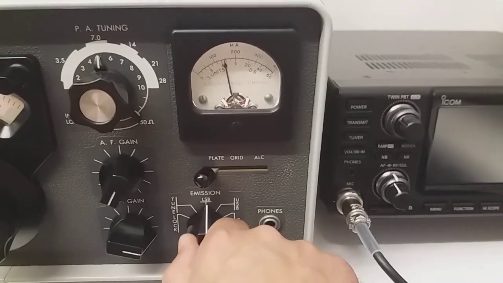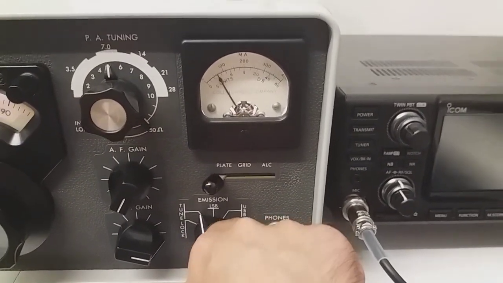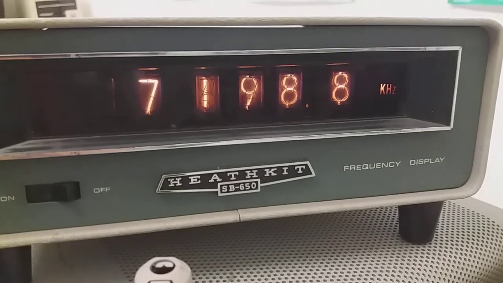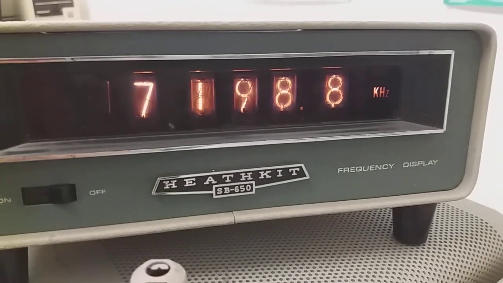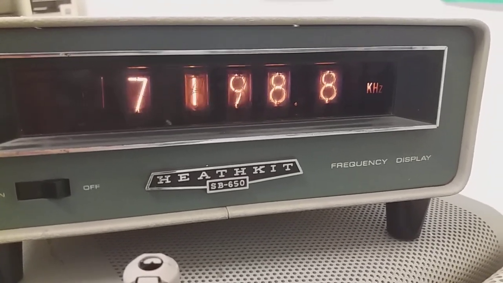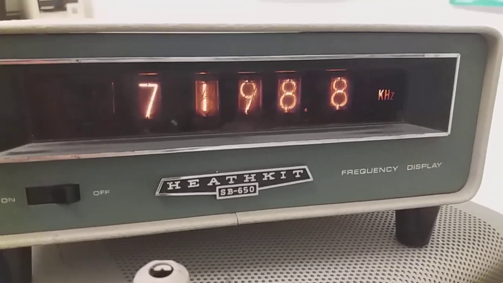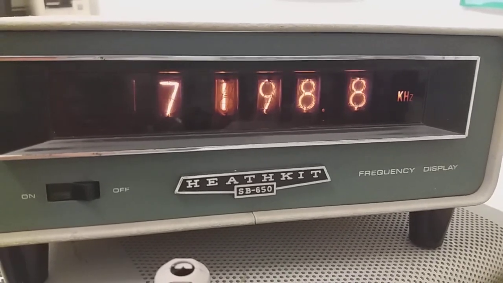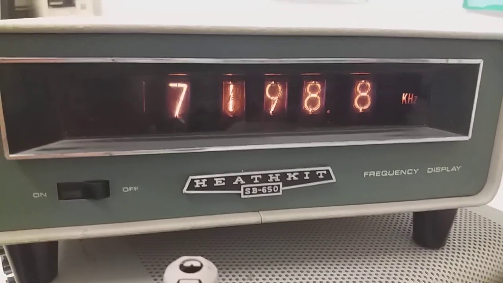So here I go, tune. The power is very low, milliamps, and you see here it says 5.198 and 800 hertz. So obviously it has only a 100 hertz resolution that way.